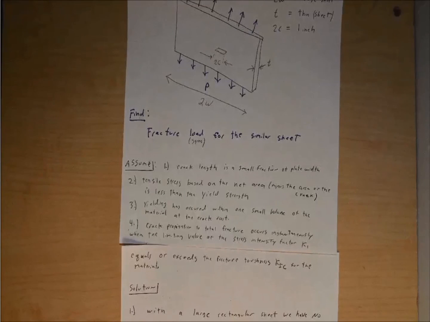The next step in this is to go through all of the givens and what we're looking for and determine what our key equation is going to be and how to start our solution for this problem.